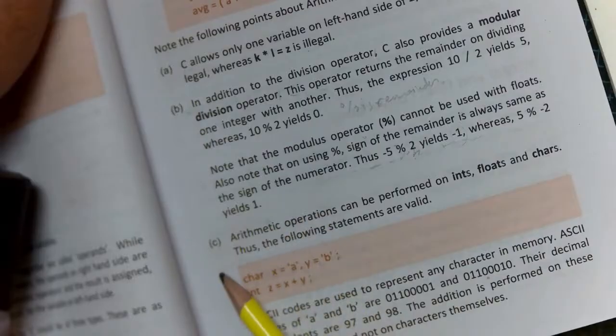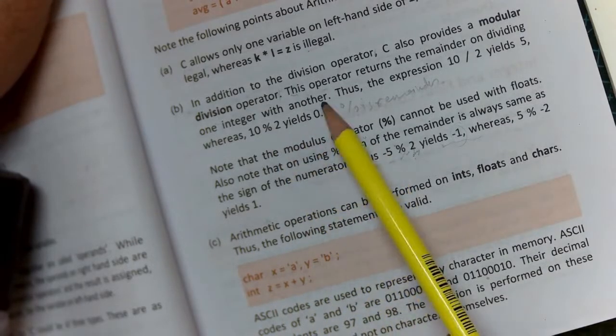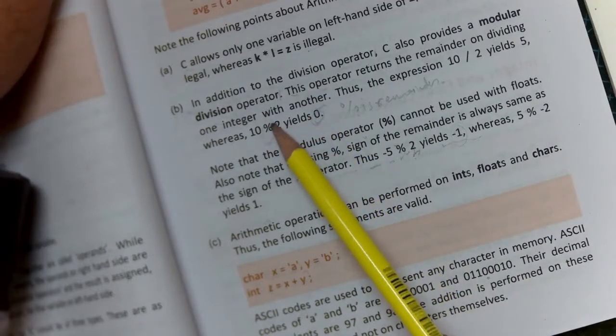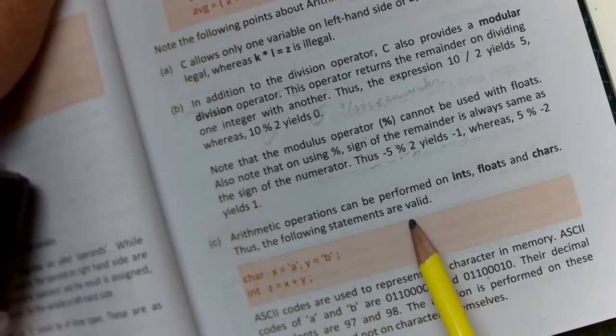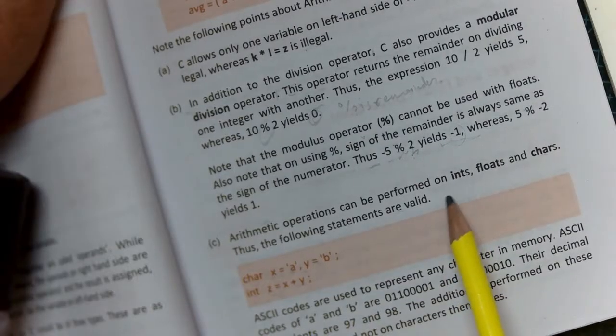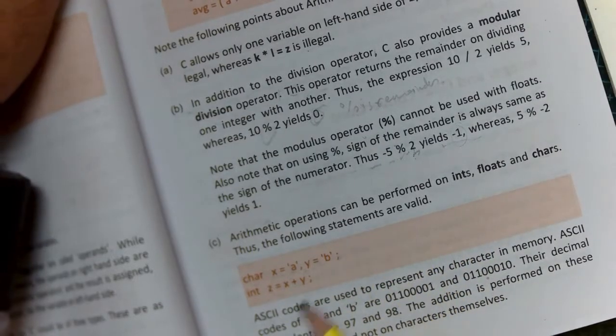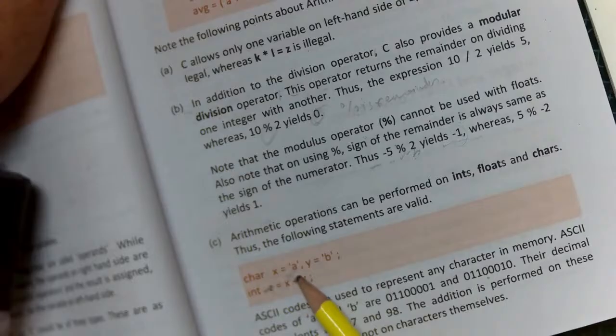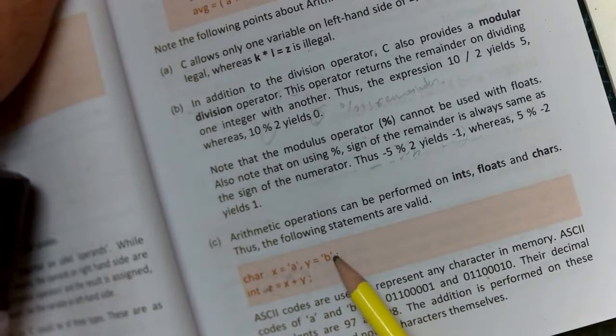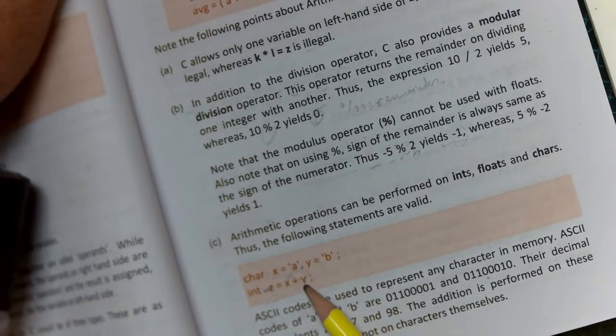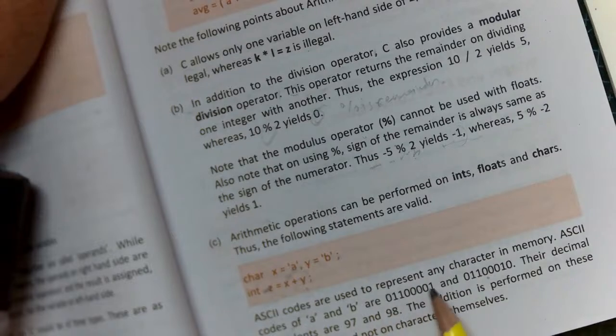This thing is the remainder. Arithmetic operations can be performed on int, float, and char. Thus the following statements are valid. char x = 'a', y = 'b', z = x + y.